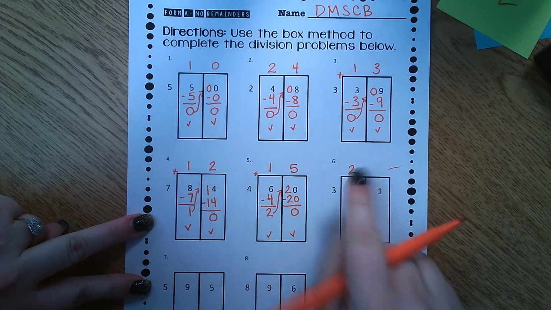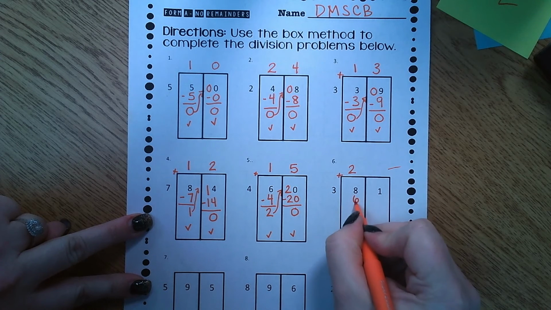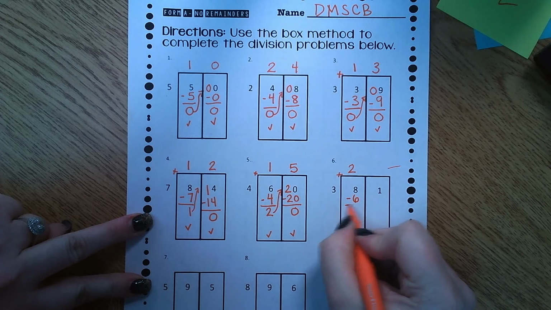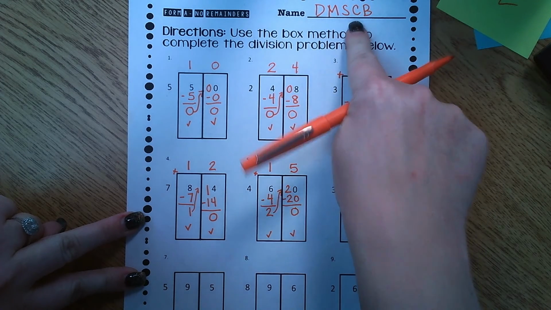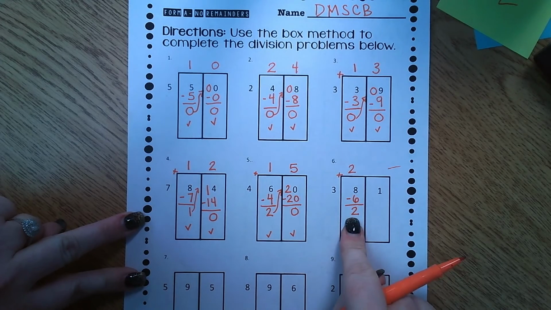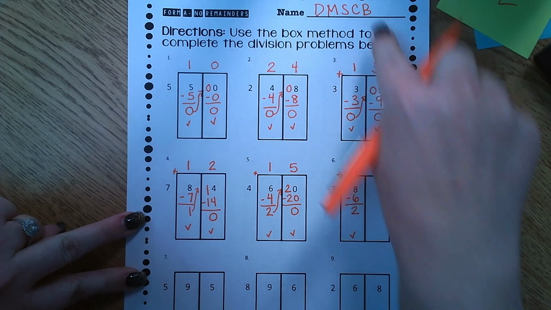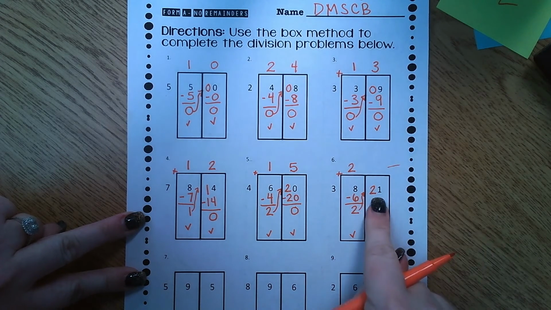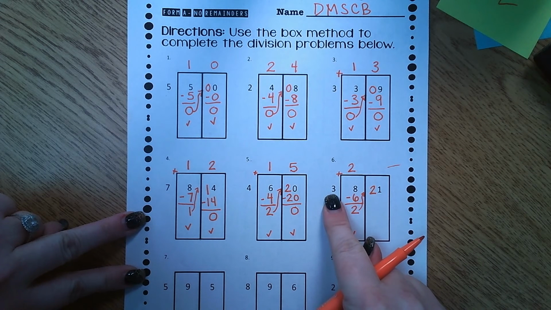Now I multiply. 2 times 3 is 6. Now I subtract. 8 subtract 6 is 2. Now I check my remainder. Is 2 smaller than 3? Yes, it is. Now I bring it up. Now I have 21. 21 divided by 3.